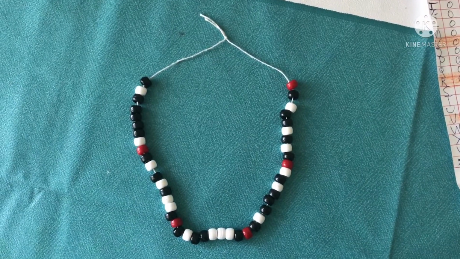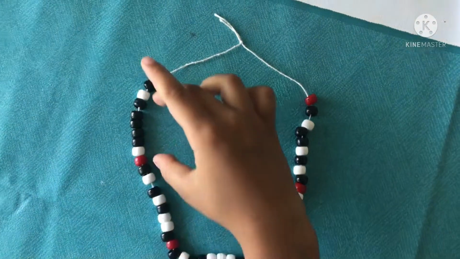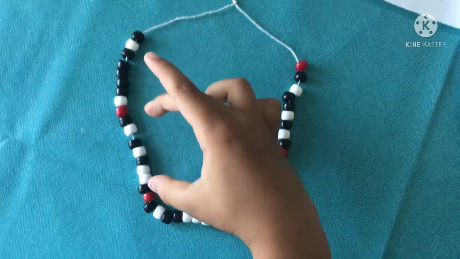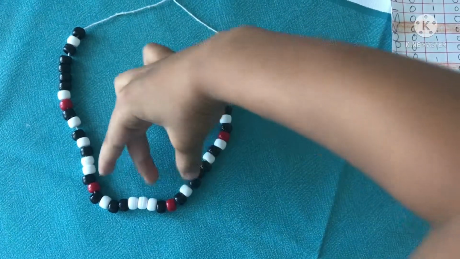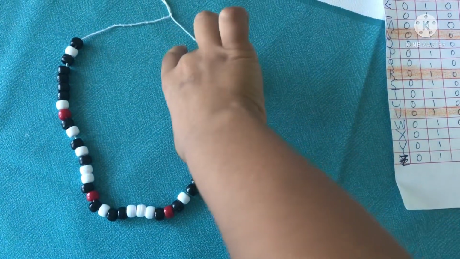Guys, I'm finally done my necklace. Okay, so this is A V N E R.